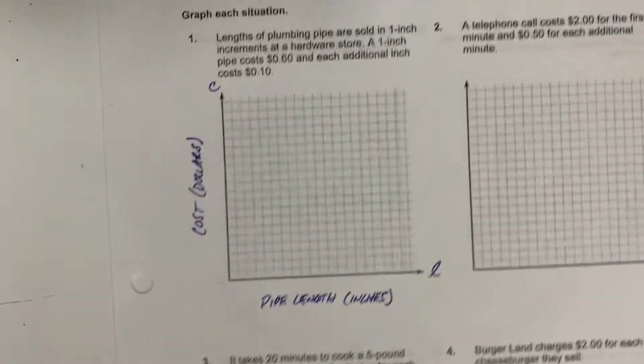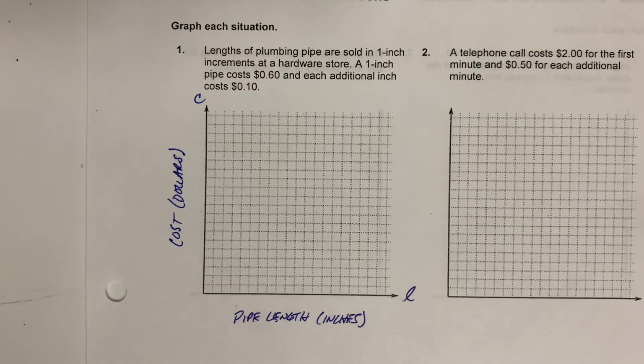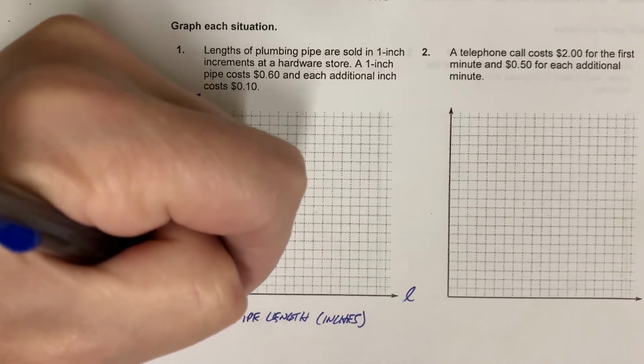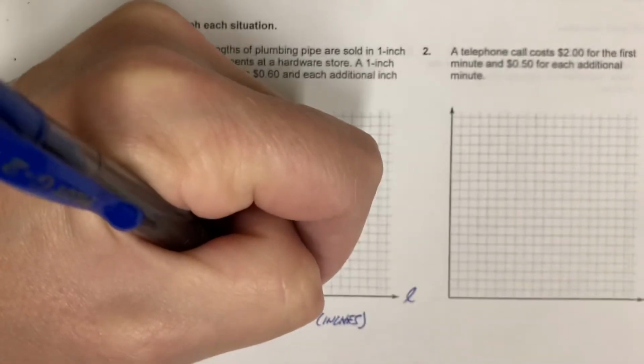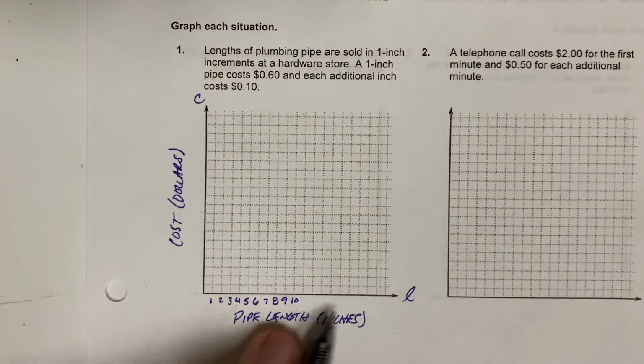Okay. So now let's go ahead, and our graph is blank, so we kind of have to do this ourselves, labeling it. So I'm going to go by ones down here. 1, 2, 3, 4, 5, 6, 7, 8, 9, 10. And we can keep going all the way across here if we want to.